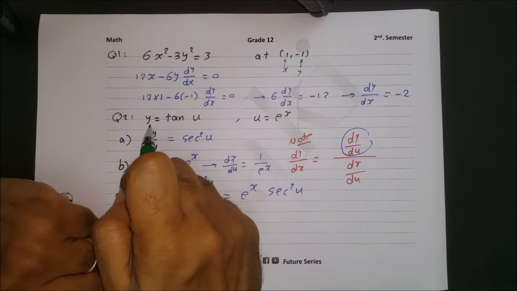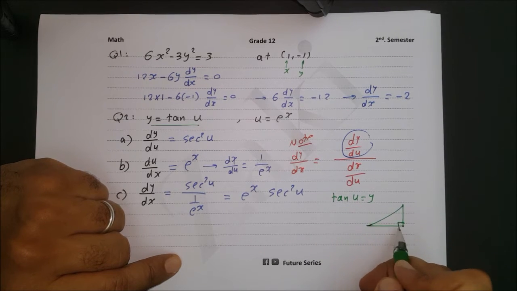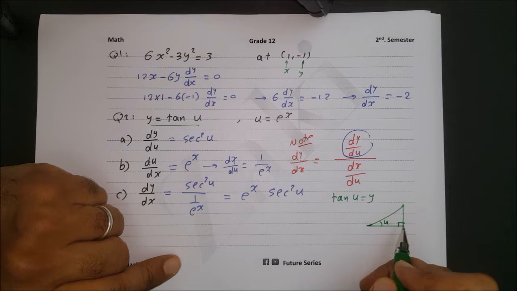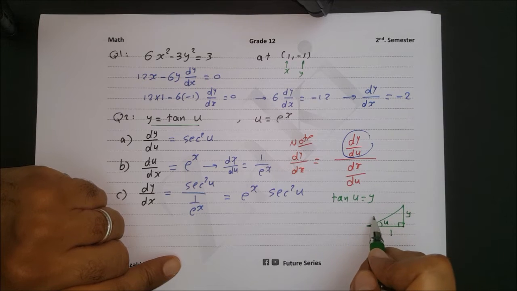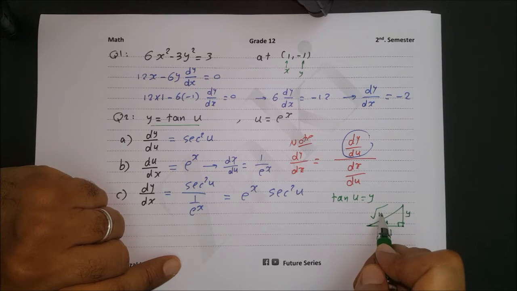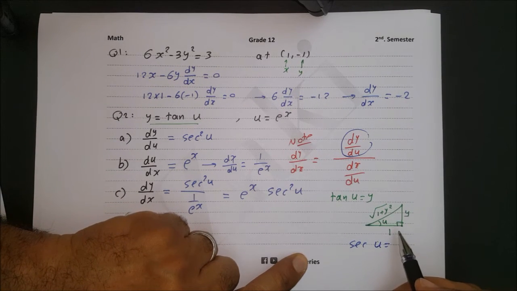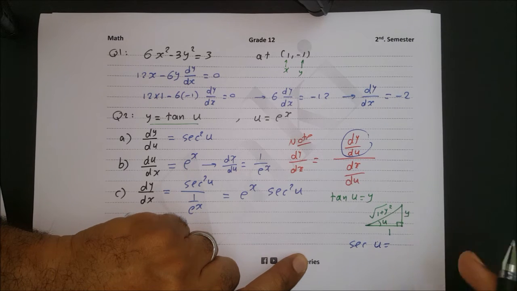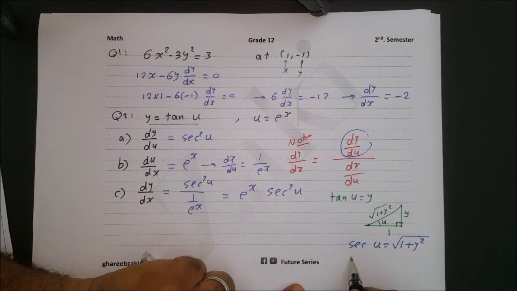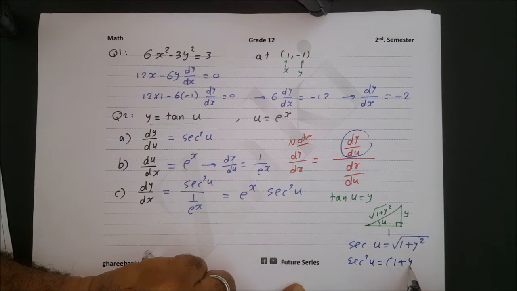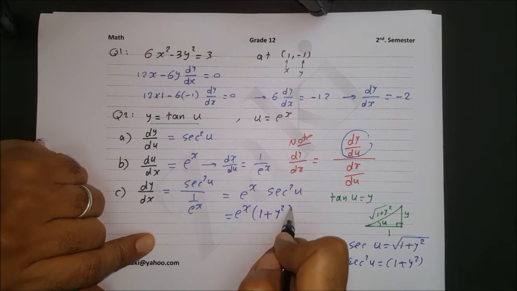Look at this piece. Y equals tan u. So tan u equals y. When we draw a triangle, this is the angle u. Tan is opposite over adjacent. We can get this side: it is the square root of 1 squared plus y squared. So sec u, the inverse of cosine, is the radical of 1 plus y squared. What about sec squared? Sec squared u equals 1 plus y squared. So we write this as e power x times bracket 1 plus y squared.